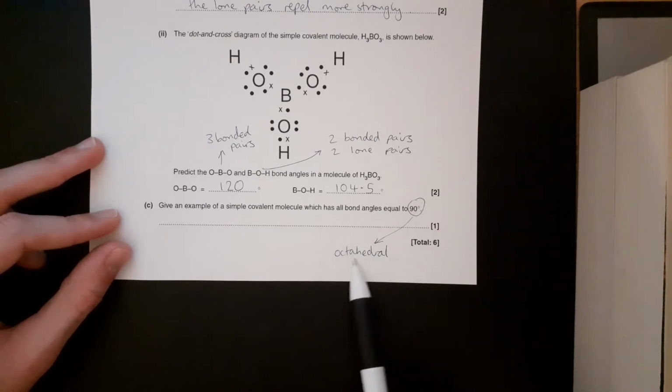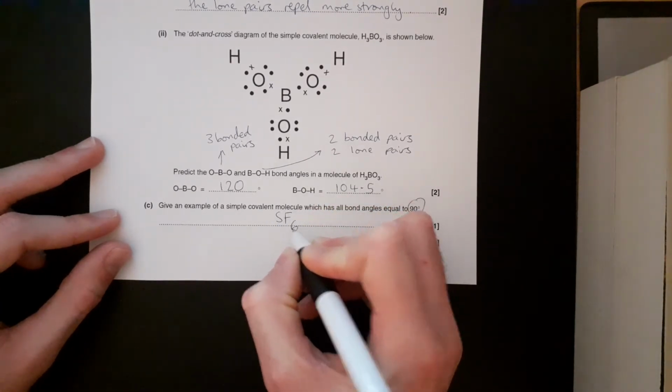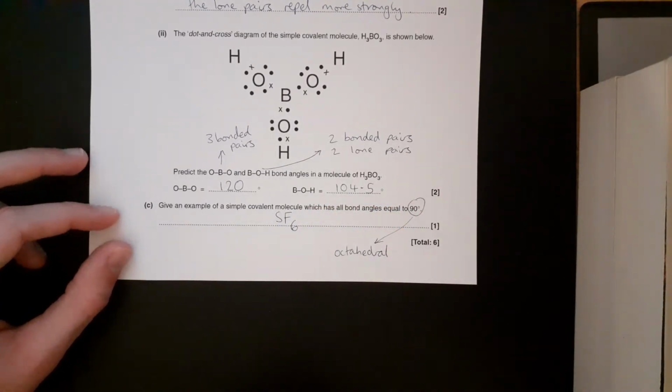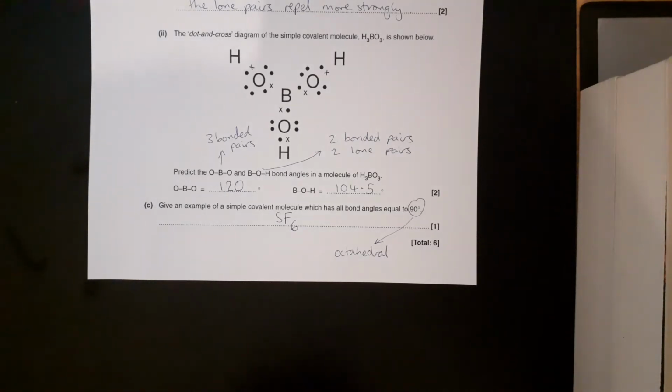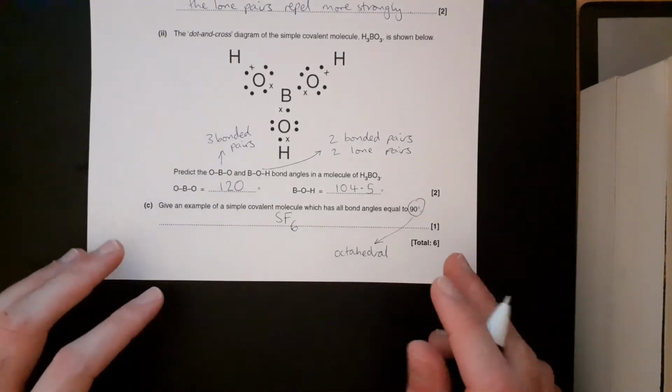Okay, what is the example of an octahedral shape that we know of? The most common one that comes up is sulfur hexafluoride, SF6. Quite a bit of this topic is just, you need to go and practice it. You need to learn the examples, the bond angles and the shapes, and just make sure you've got those in your head.